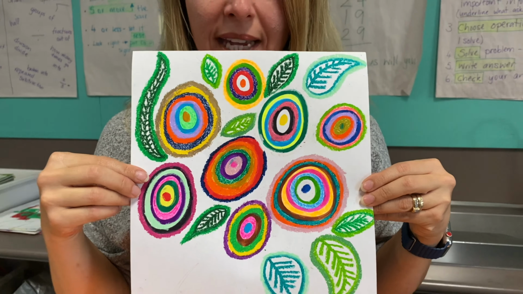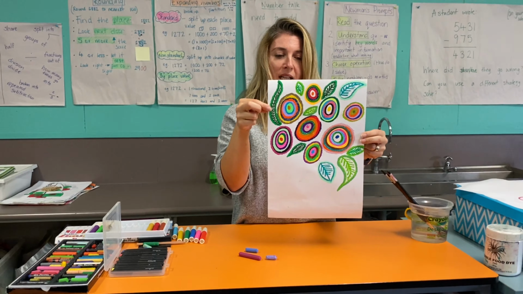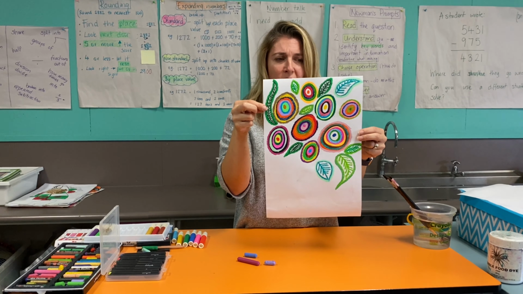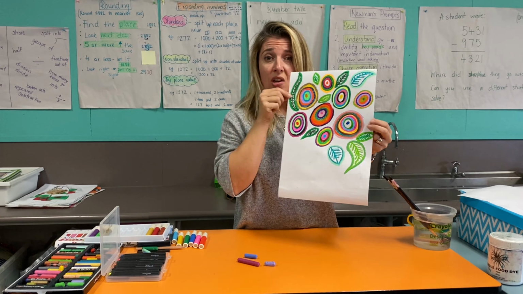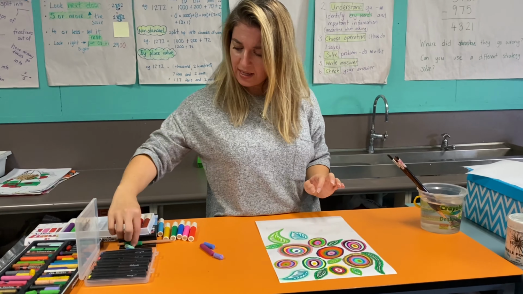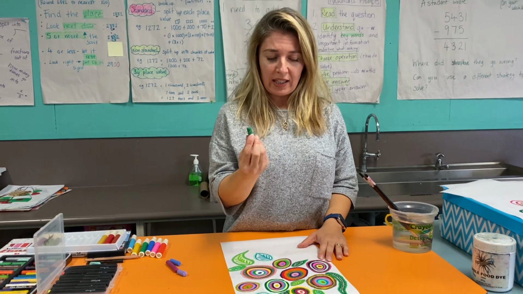And now we get to add these funky little leaves in. Now notice that my leaves are not the same shape. They're not all the same size. They're not even all the same color. So that is going to make it look a lot more interesting. So here is a green. Check out how I'm going to do my leaf, okay?